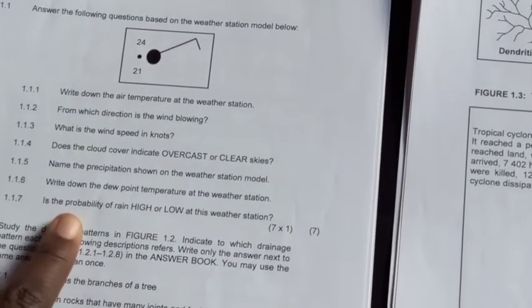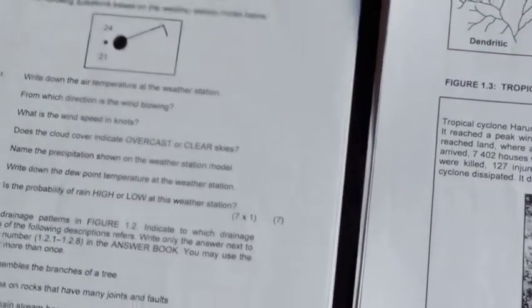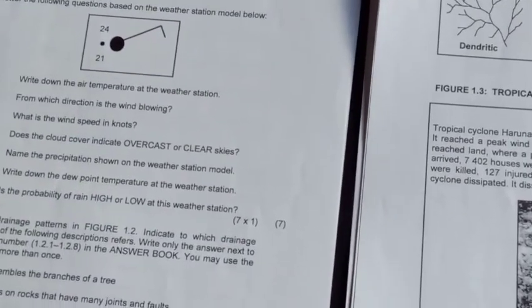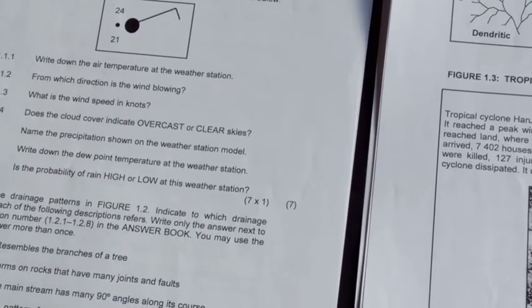1.17, is the probability of rain high or low on this weather station? We said the cloud cover is overcast, so it means rainfall probability is very high.